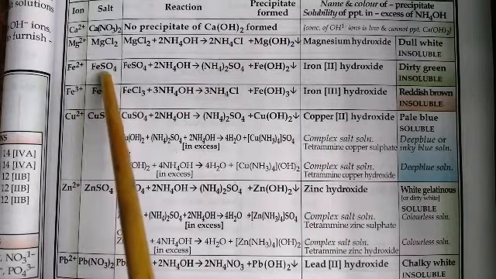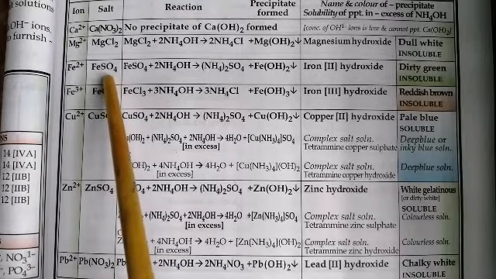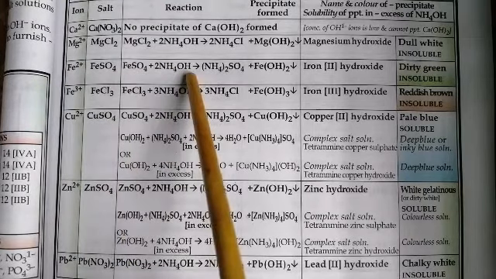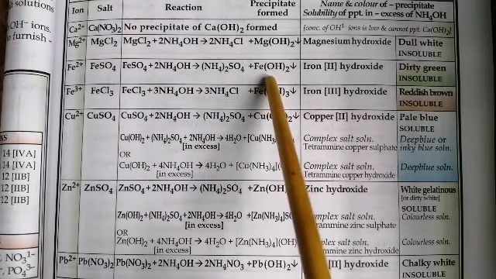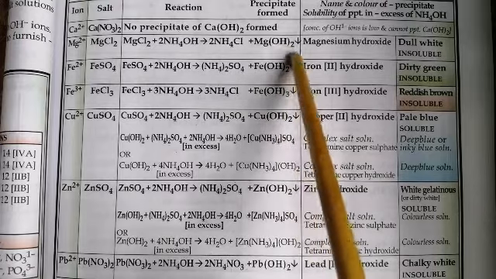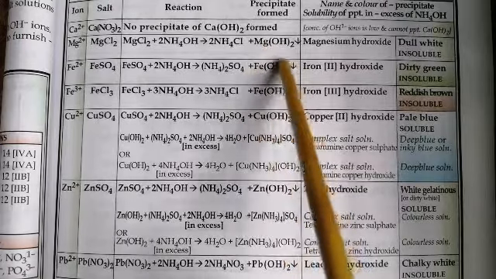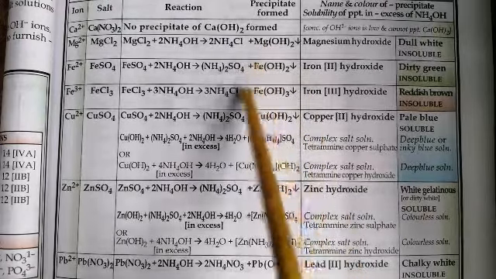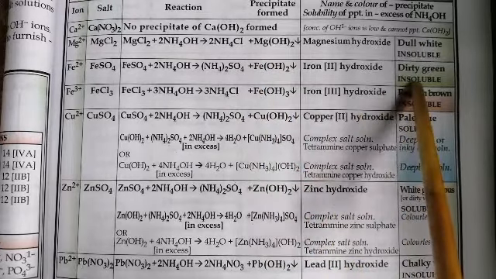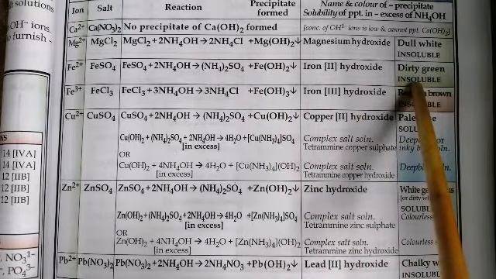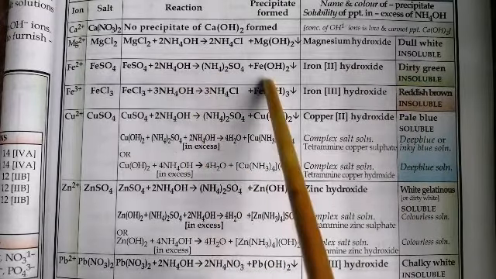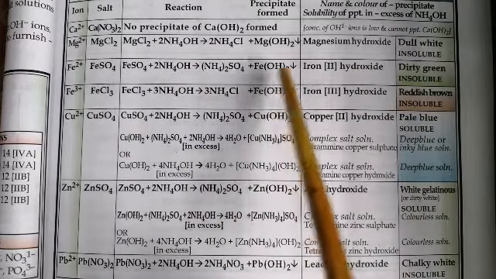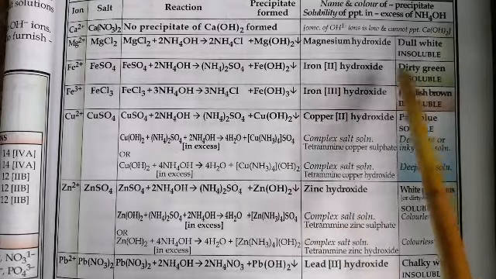Next, ferrous ions. We've taken ferrous sulphate solution. You are adding to it in small quantities ammonium hydroxide. You see that a dirty green precipitate of ferrous hydroxide is forming. And what is the nature of the precipitate? It is insoluble. No matter how much ammonium hydroxide you add, ferrous hydroxide is not going to dissolve in it.